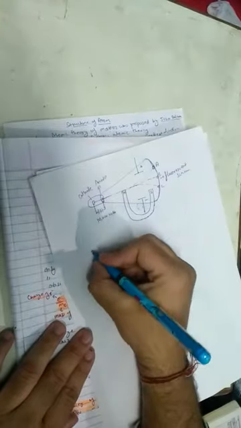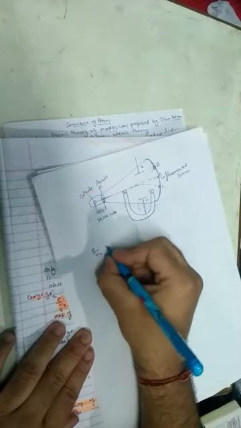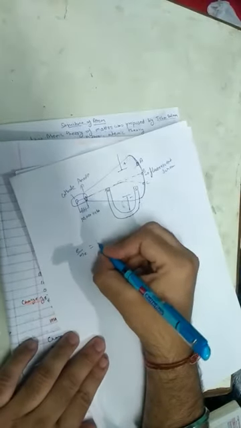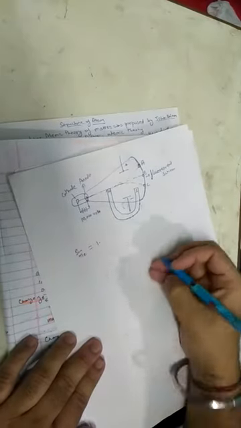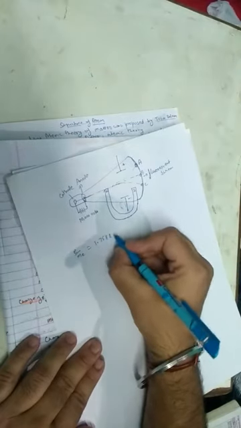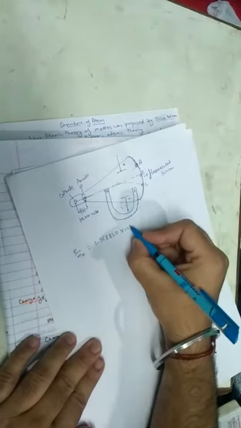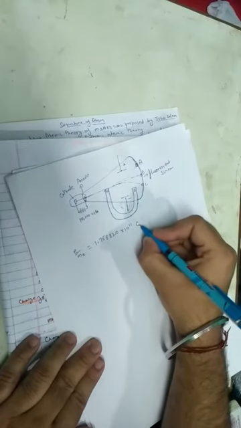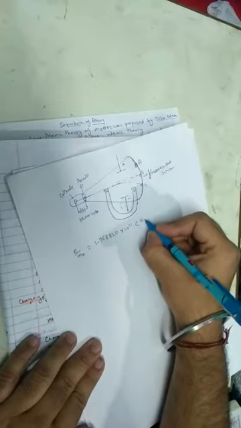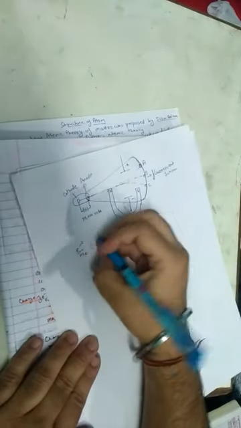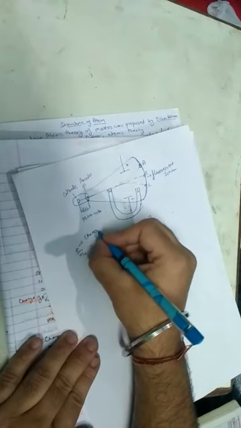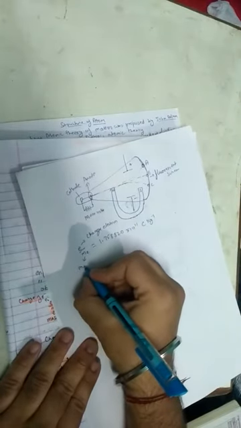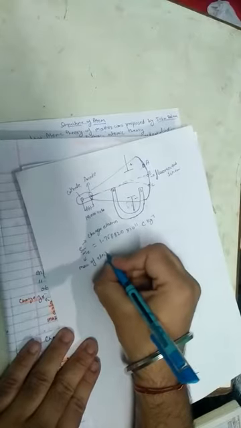And he determined the ratio of e upon me is equal to 1.758820 into 10 to the power 11 C, C here is the coulombs, unit of the charge per kilogram. e is the charge of electron, and me represents the mass of electron.